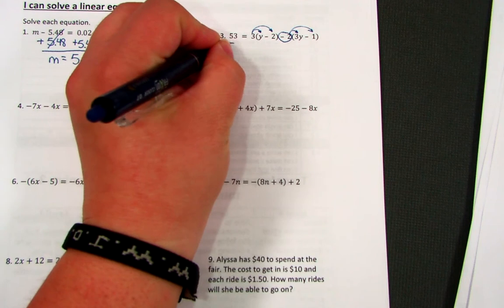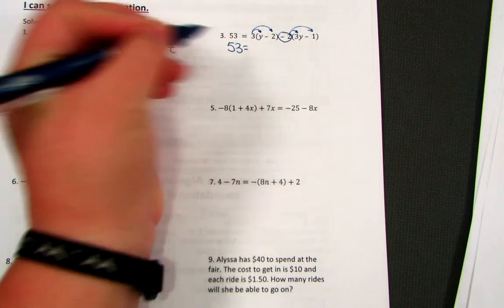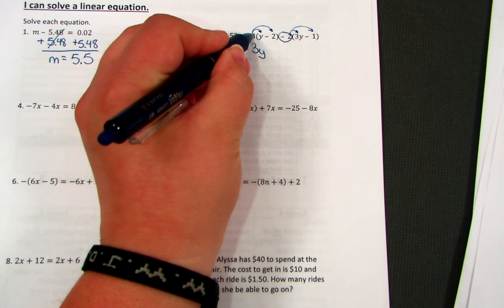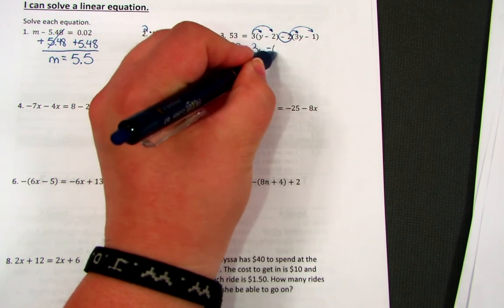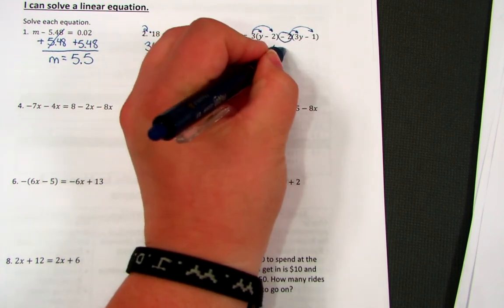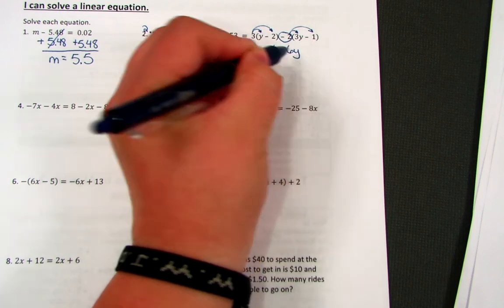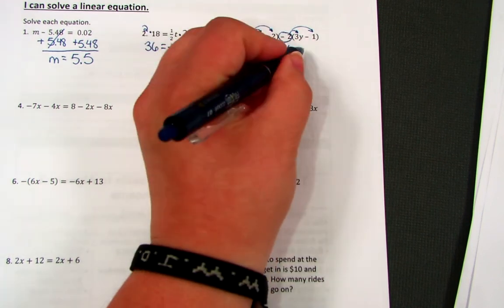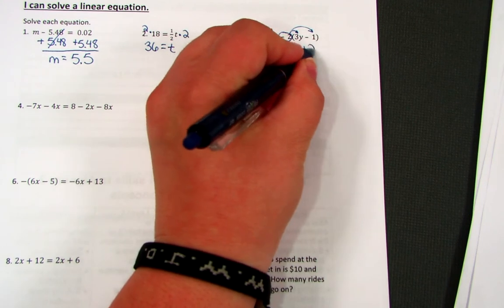So we have 53 equals 3y, and 3 times -2 gives me -6. -2 times 3y gives me -6y. -2 times -1 gives me +2.